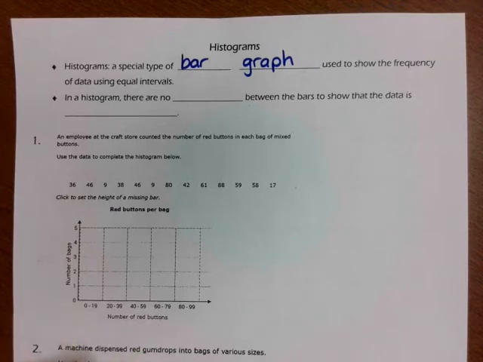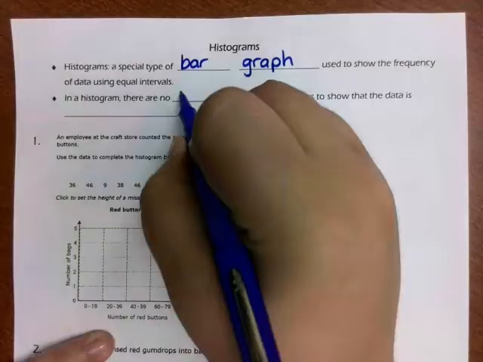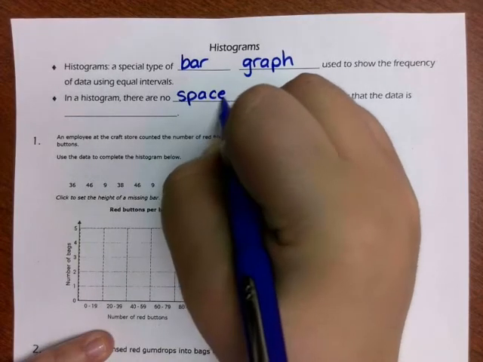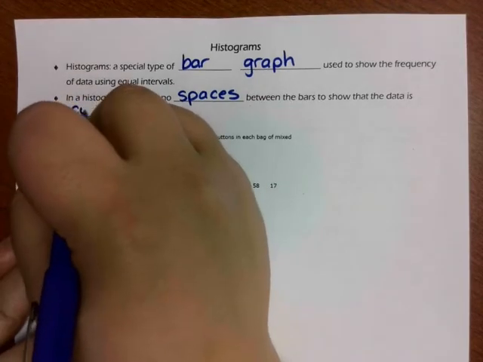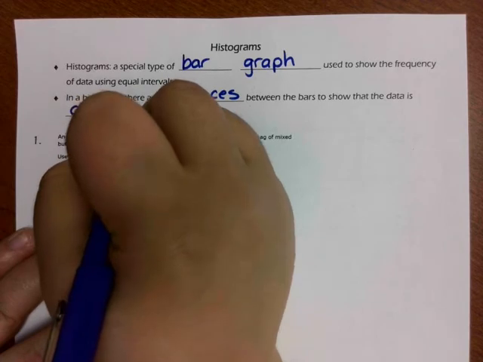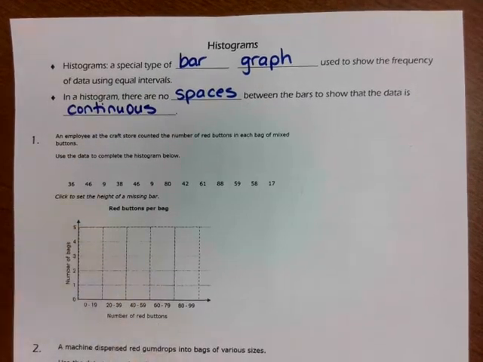In a histogram, there are no gaps or spaces between the bars. Typically, in a bar graph, you have that blank space between the individual bars. In a histogram, all the bars touch. What this does is show that the data is continuous. By having the bars touch each other, it shows that the data is continuous from the beginning to the end of the data.